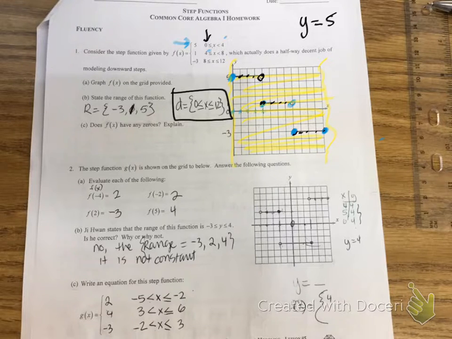So I start at my origin. When x is, the first one says -4, 1, 2, 3, 4. What is the only line I can look at? Is it up or is it down? It's up. You can only go to here. What is my y? 2.